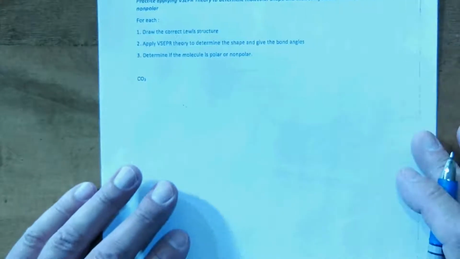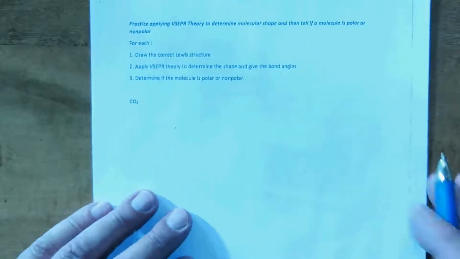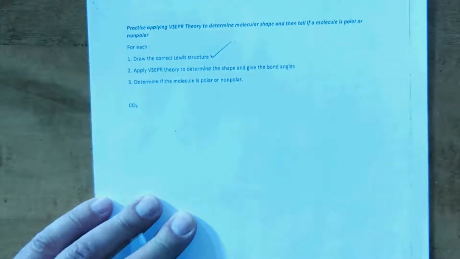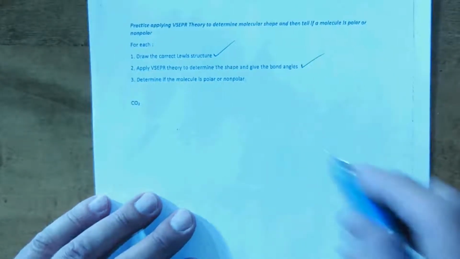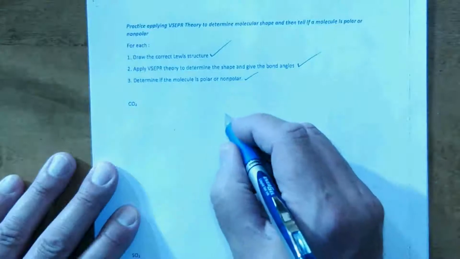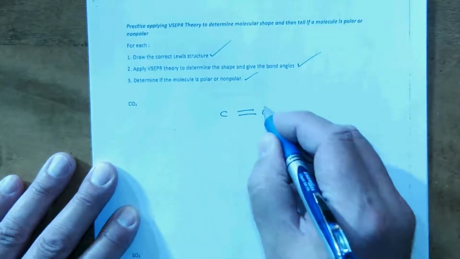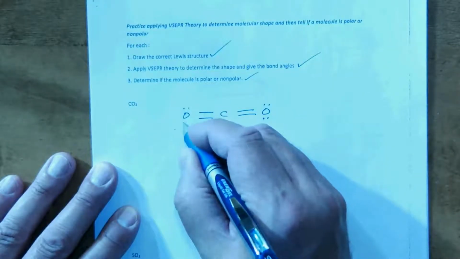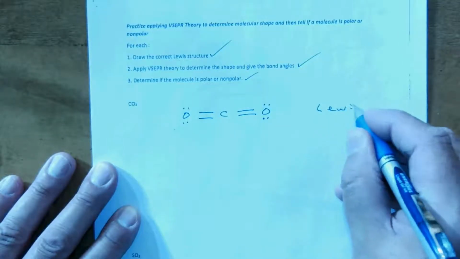Let's do some more examples here. So for carbon dioxide, I'm just going to give you the Lewis structures real quick. The step-by-step approach here is, of course, if you're asked polar or nonpolar, first you have to get the right Lewis structure. Then you have to correctly apply VSEPR theory. Then to figure out if it's polar or nonpolar, you ask, will the boat move? So carbon dioxide has this Lewis structure.